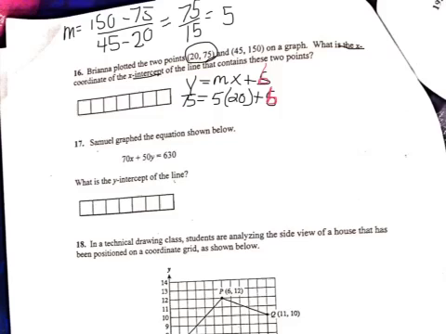So I get 75 equals 100 plus b, and subtract 100 from both sides. I get negative 25 for b. So the equation of the line is y equals 5x minus 25.